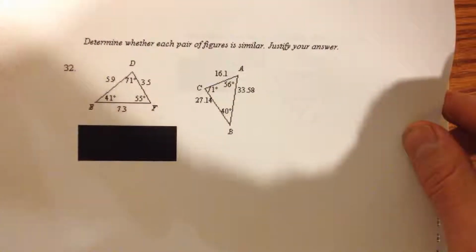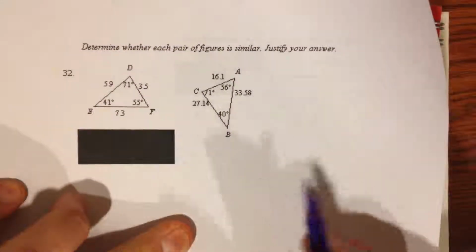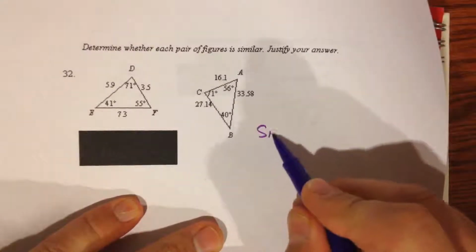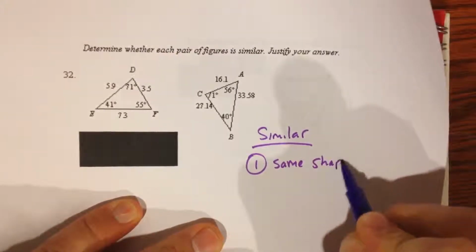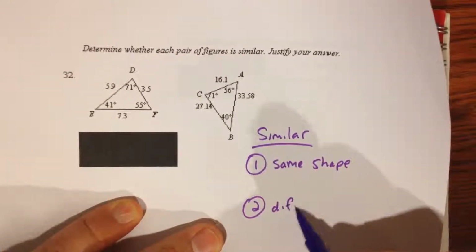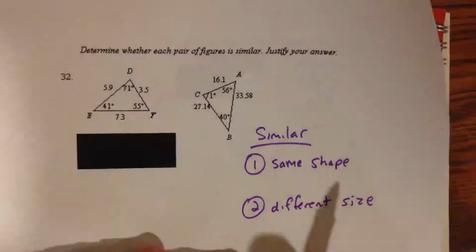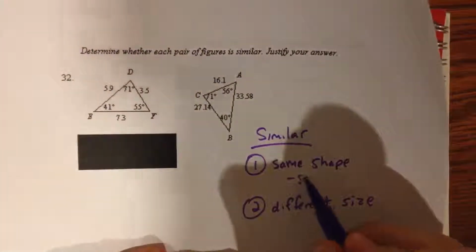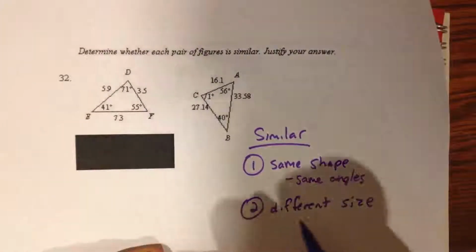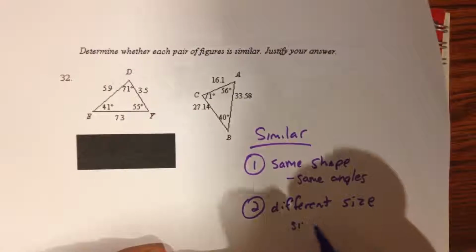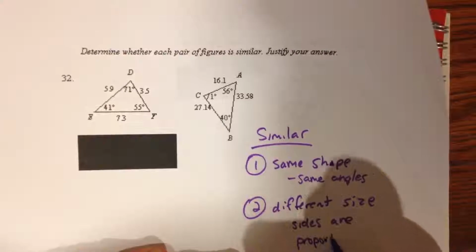Number 32. Determine whether each pair of figures is similar. Justify your answers. Well, remember similar figures. You guys like to say same shape, different size. Okay, but what does same shape really mean? Congruent angles or same angles. So they have to have the exact same angles, and then the different size, the sides are proportional.